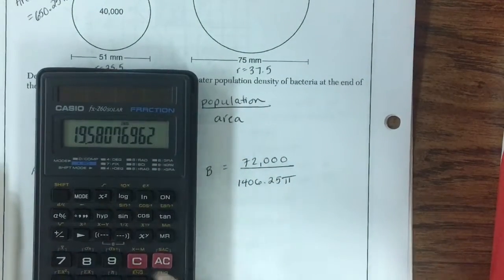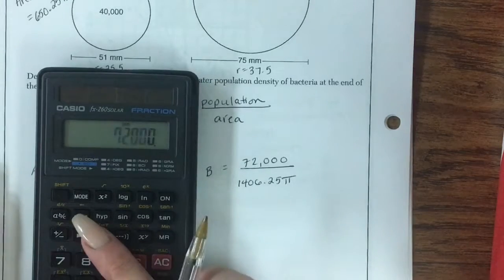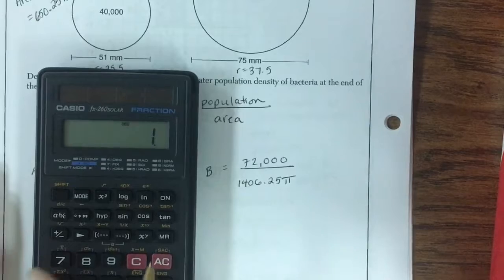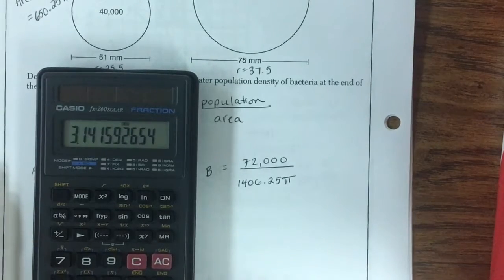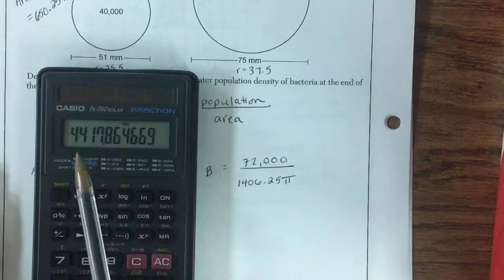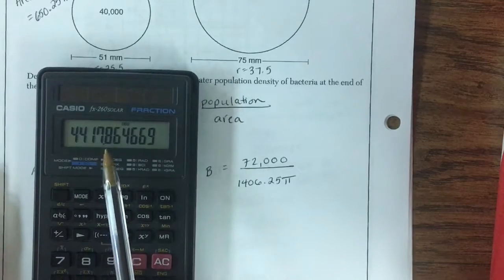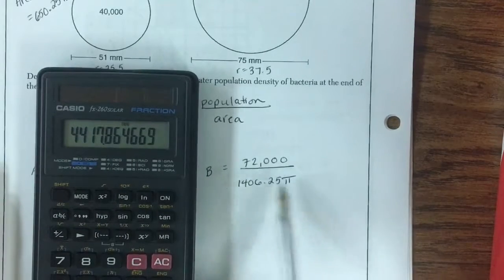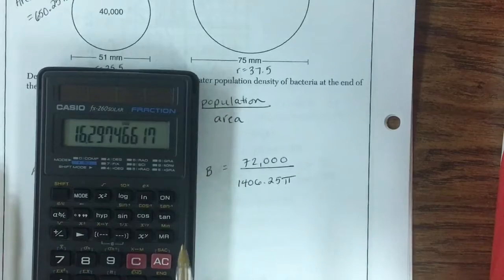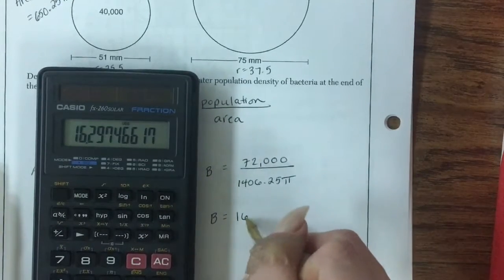Over here for this one, I would do 72,000 divided by, and like I said, I would start a parenthesis, 1406.25 times pi. Close your parenthesis. Now this number, 4,417.86, that is actually this number when you multiply by pi. So if I hit equals, it'll process the division that I put in there beforehand.